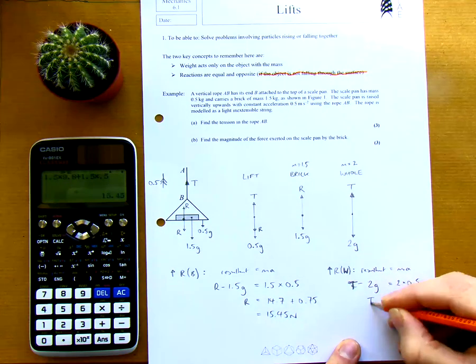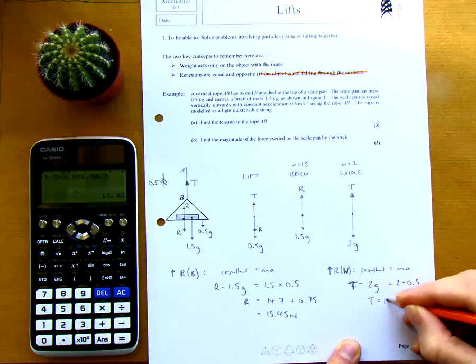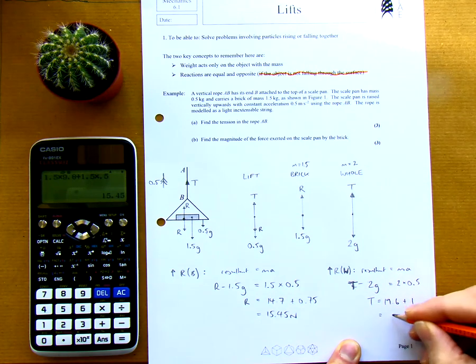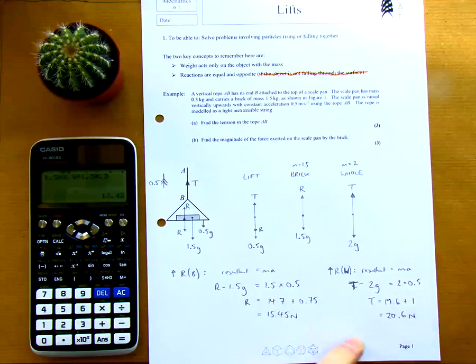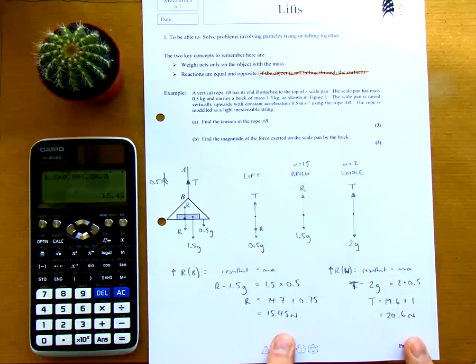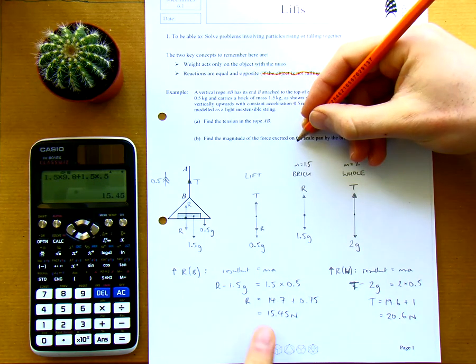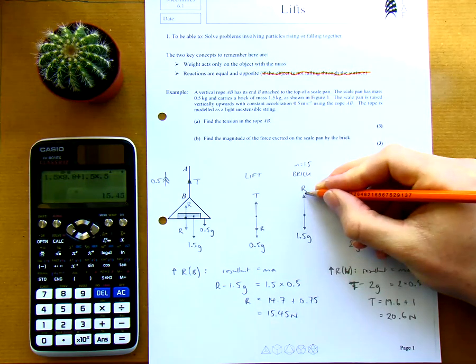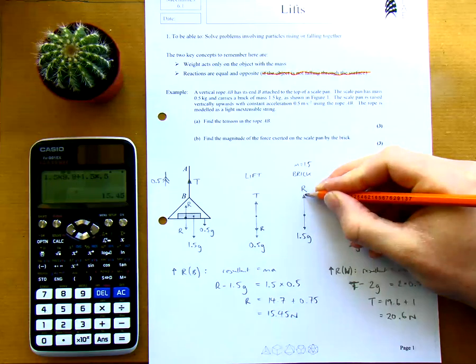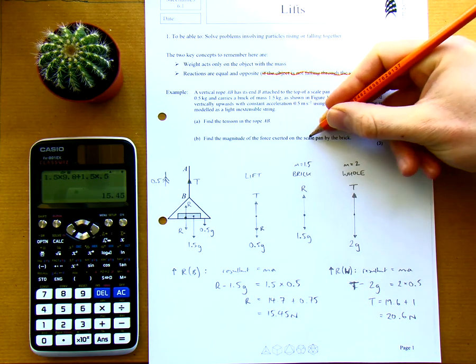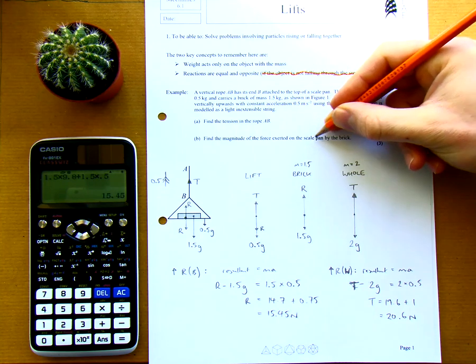So the tension in the system is 2g, which is 19.6, plus 2 times a half, which is 1. So the tension in the system is 20.6 newtons. Okay, so those are our two answers. Now this question asks us just for the magnitude of this force. We've actually worked out the force exerted on the brick by the pan. We haven't worked out the force exerted on the pan by the brick.